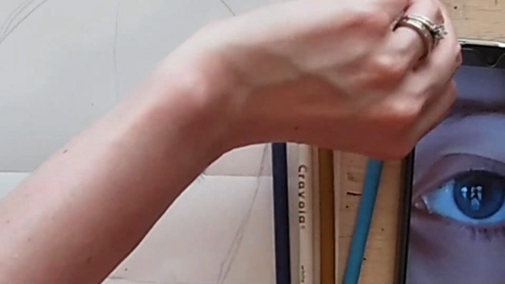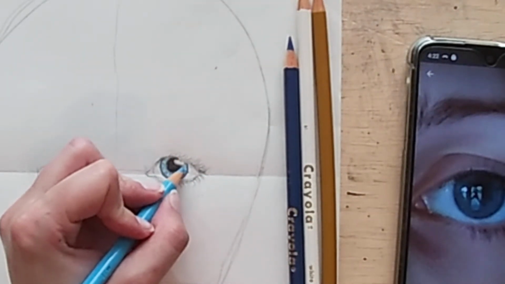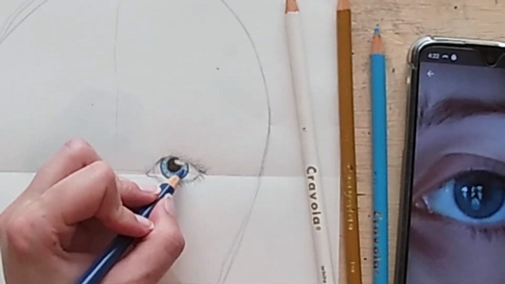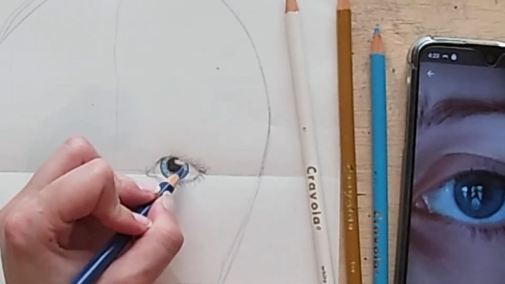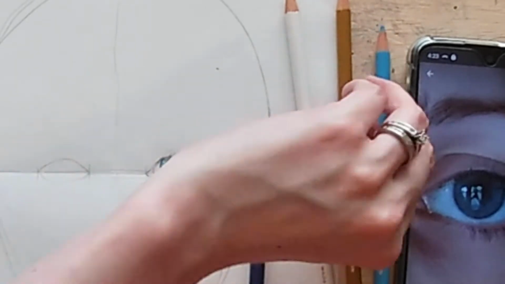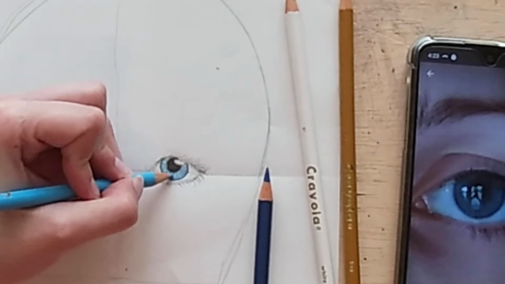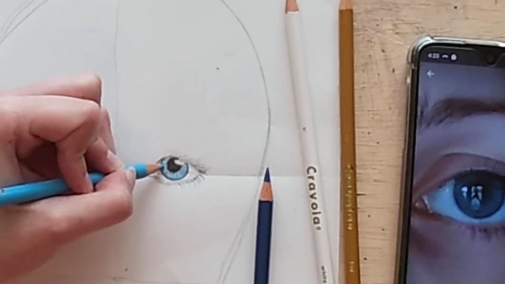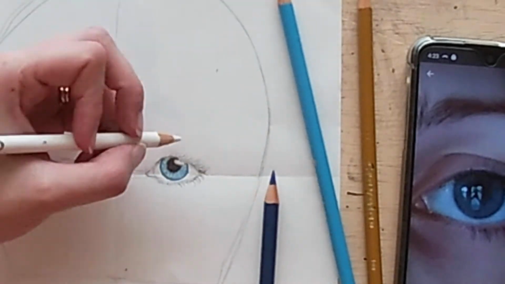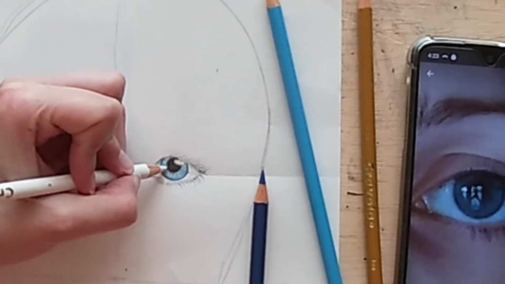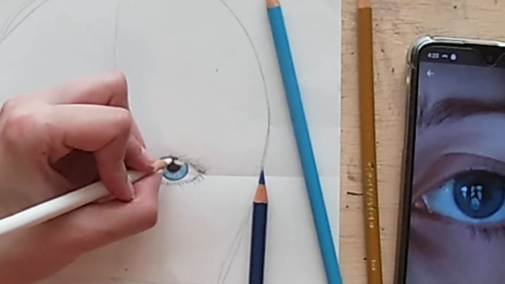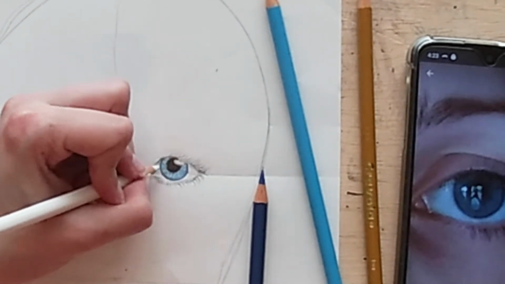Now I can go back and forth and keep coloring with my light and then with my darker blue, mixing those colors to really try and match the way my eye really looks. The other thing I can do here is use white. If I don't want my color to get darker, but I need to smooth it, I can use white to do that.